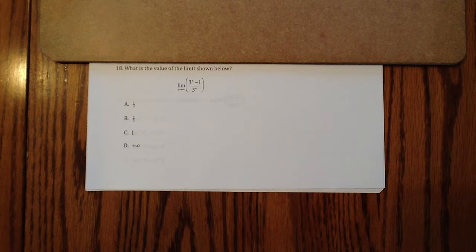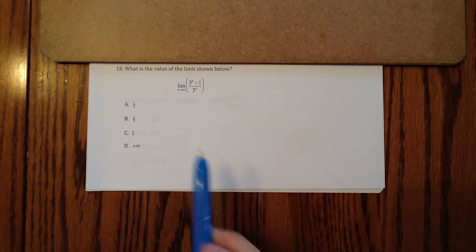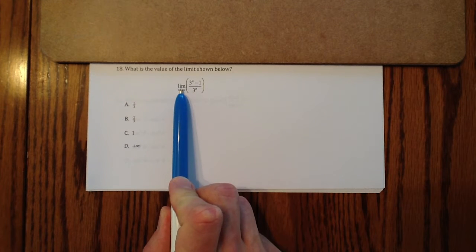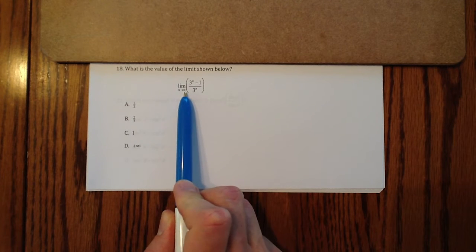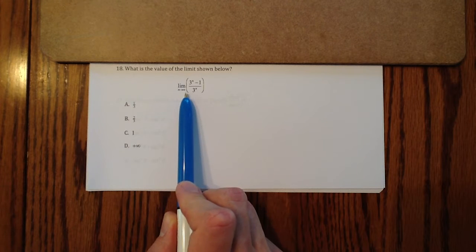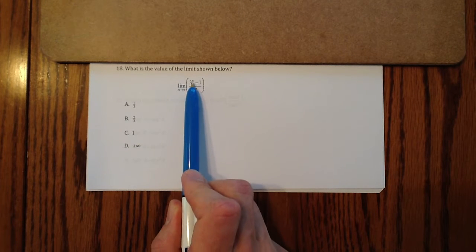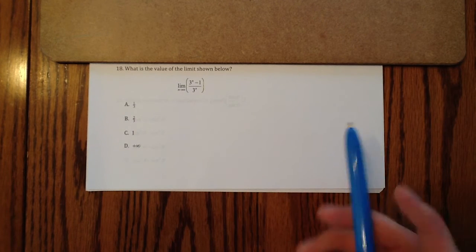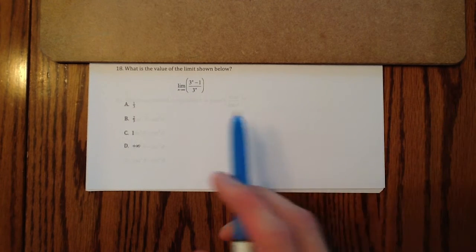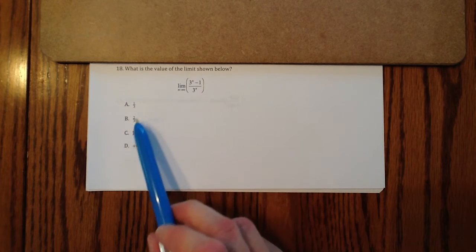What's the value of that limit on number 18? Well, first of all, let's break it up into pieces and talk about what it means. This is the limit as n approaches infinity. Now, we can't plug in infinity because, contrary to popular belief, infinity is not a number. But what we can do is plug in very large numbers for n that are getting closer and closer to infinity, as if we could, and figure out what it looks like it's approaching.